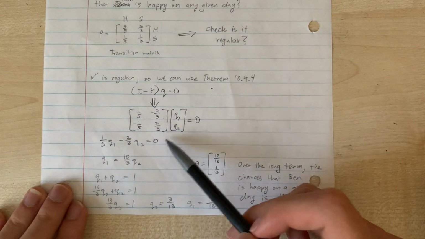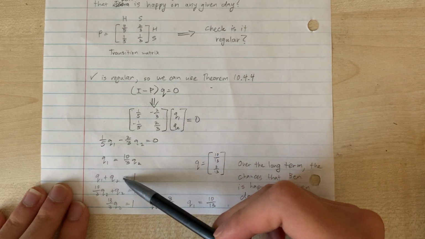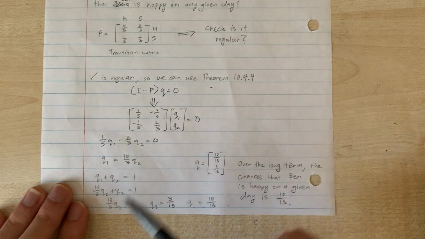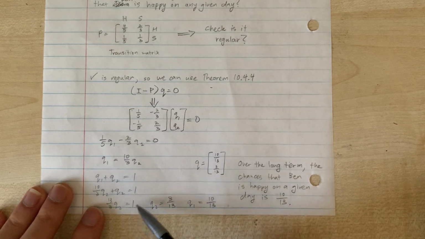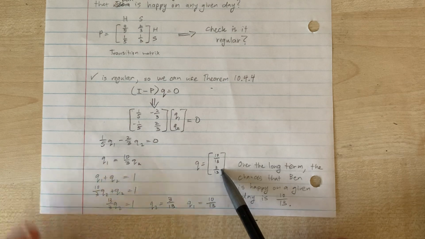Then we also know that because this is part of a steady state vector, these two elements add up to 1, which is what we've shown here. Then we can make the substitution in here and perform some algebra. And we get Q2 equals 3/13, Q1 equals 10/13. So we put this into our steady state vector.